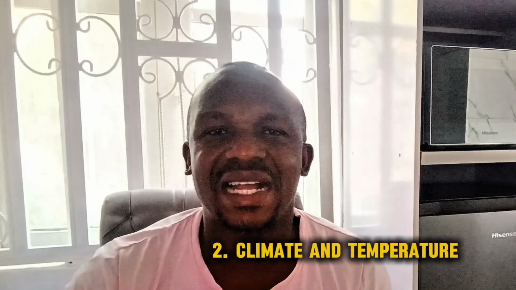Number two, climate and temperature. Climate and temperature is part of the things that you should take into consideration when planting. Don't plant so much during rainy season when the rain is too much. The optimal temperature for beans is between 18 and 20 degrees centigrade. Beans are sensitive to frost and extreme heat. And that's why if it is too sunny, like now that it is not raining, you keep wetting the beans. It is sensitive to frost and extreme heat.